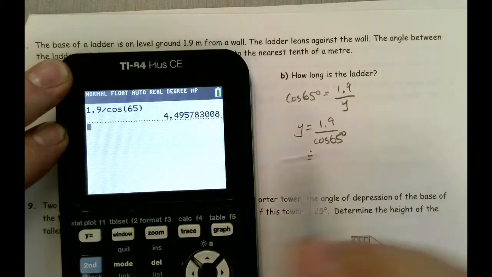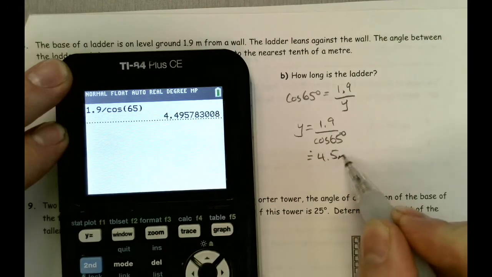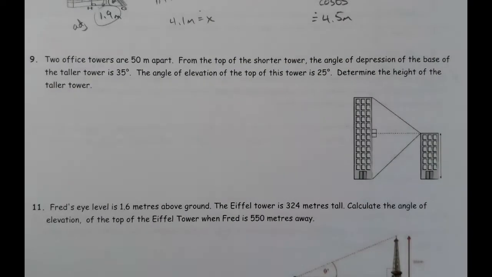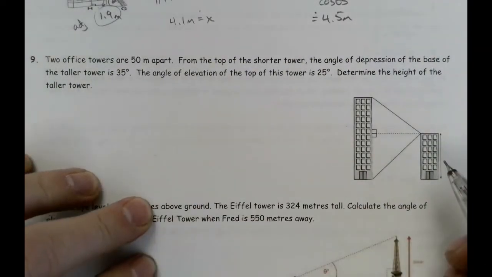And to the nearest tenth, I'm going to get that to be approximately 4.5 meters, whatever units that ended up being. Yeah, meters. Okay, in this problem, two office towers are 50 meters apart.